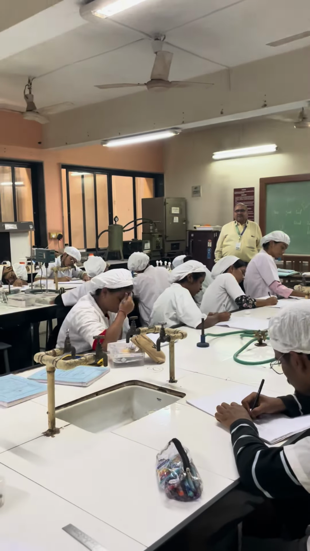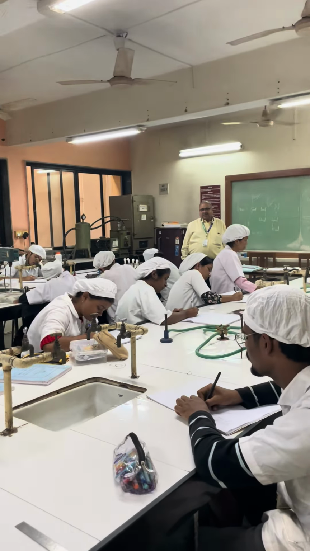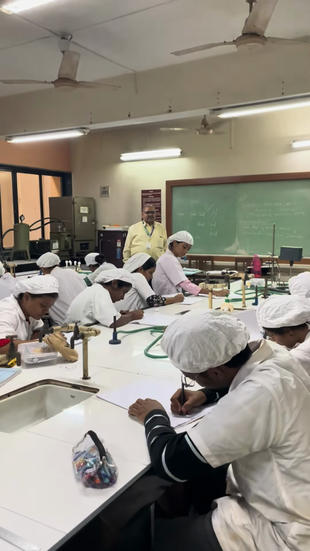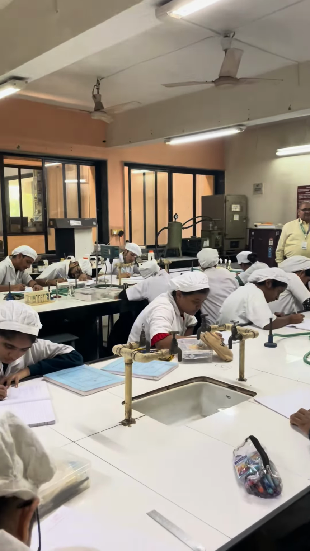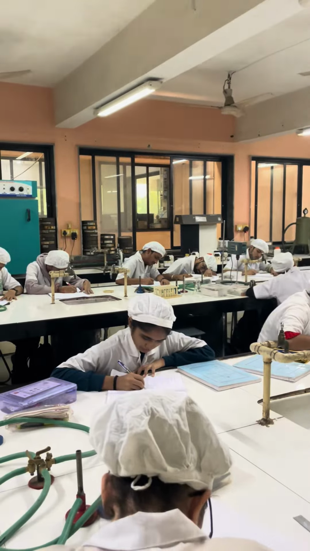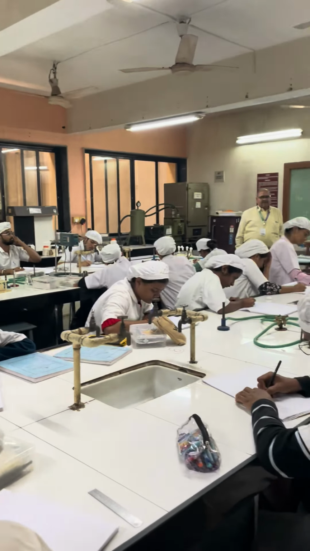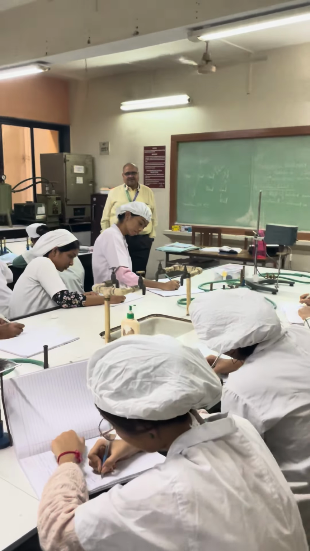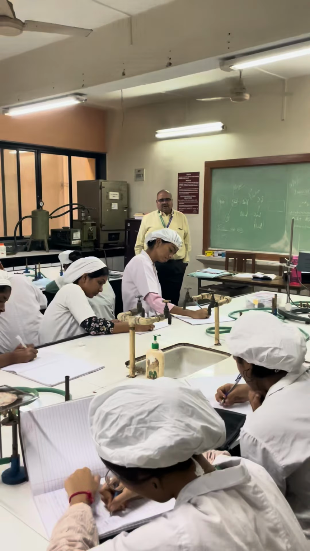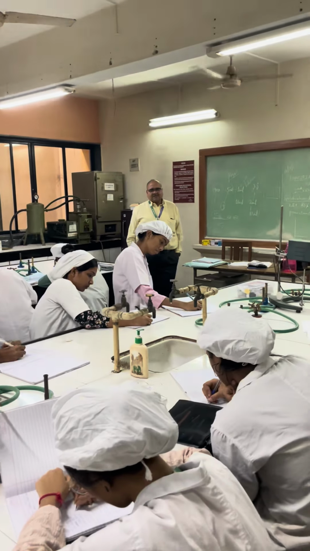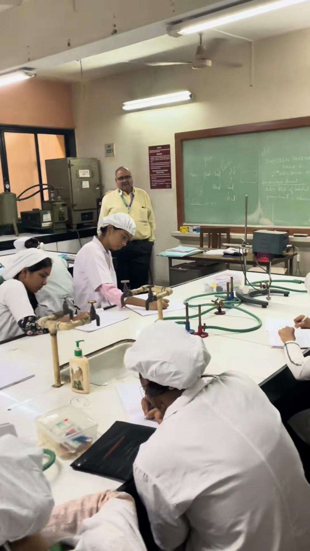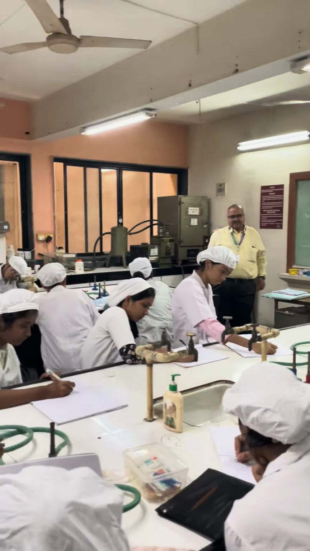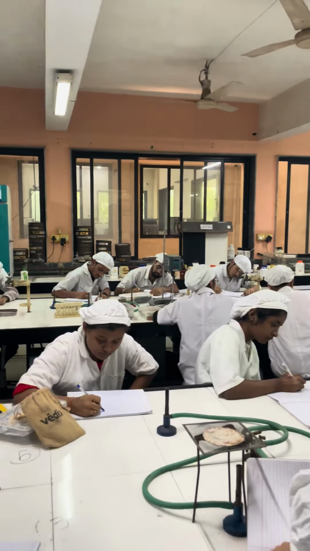After addition of water to all the test tubes, incubate all the test tubes at 37 degrees Celsius for 24 to 48 hours. After 48 hours of incubation, add to all these test tubes small strips of blue litmus paper.